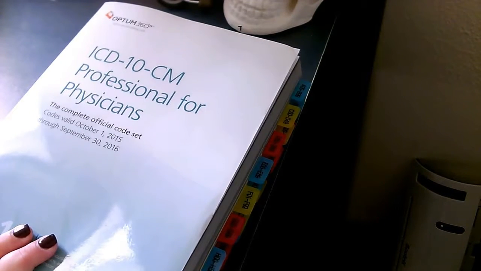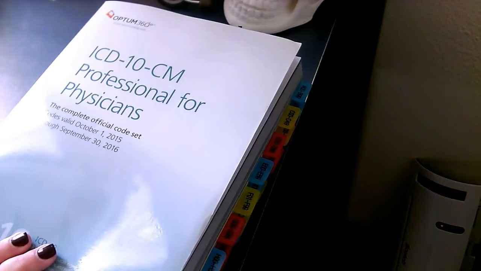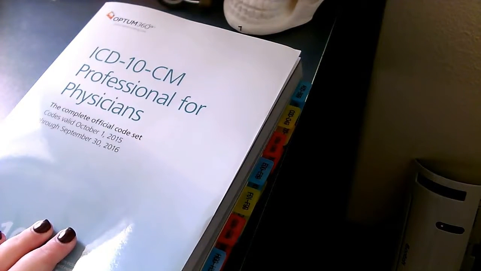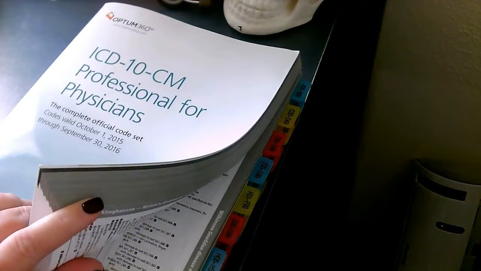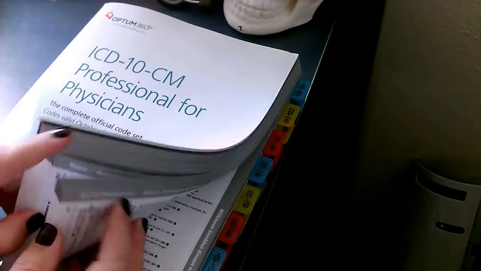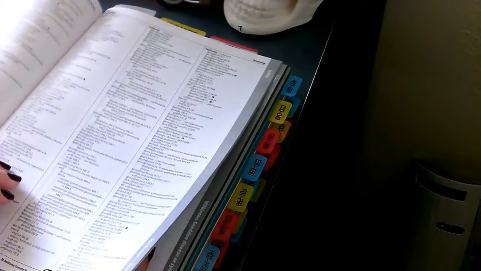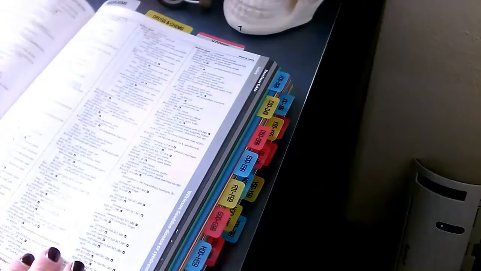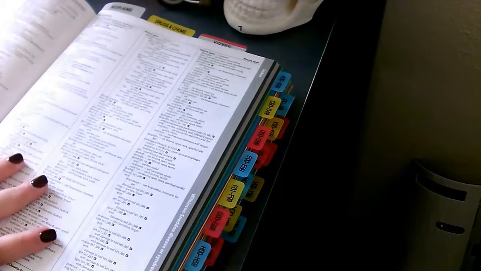Okay, so the next one I want to look up is Wilms nephroblastoma, which is a specific type of kidney cancer. Wilms is the proper noun because Wilms is the guy who discovered this particular type of kidney cancer. So again, we would start in the index and look up Wilms. W's.